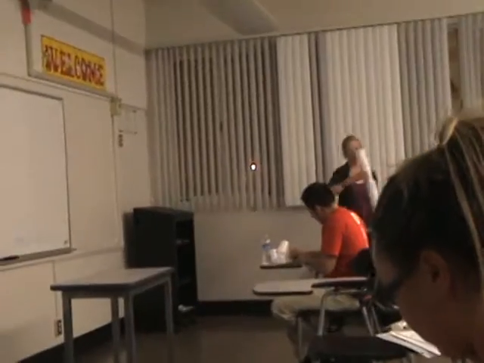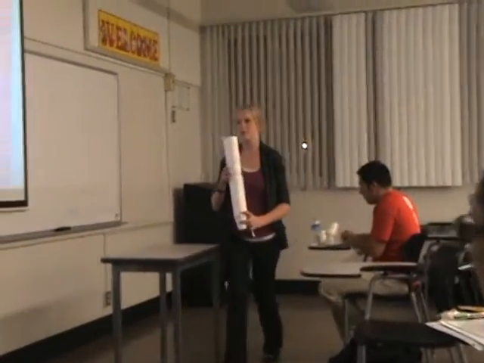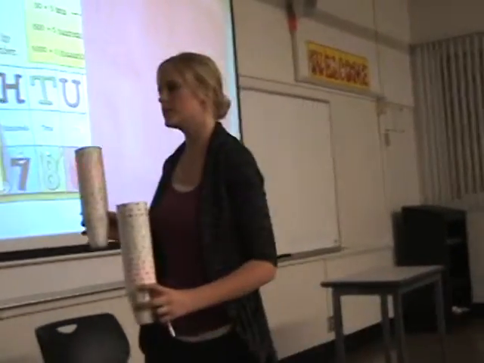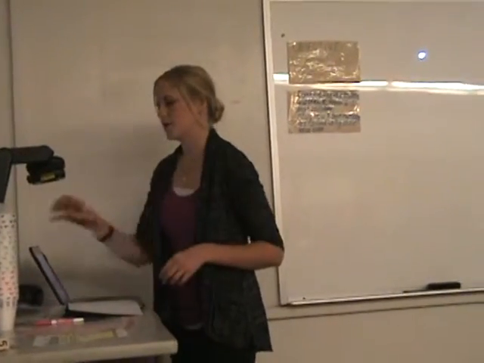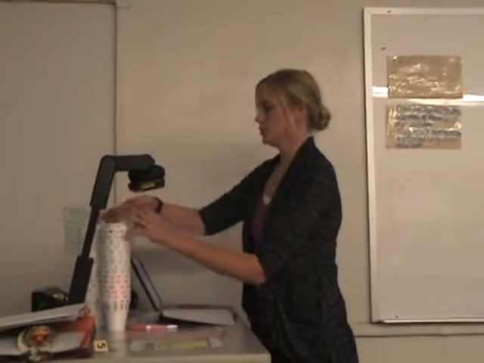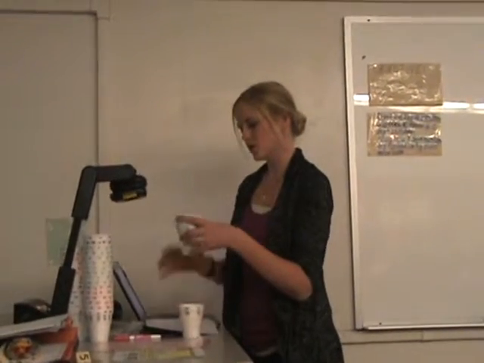Okay, so I'm going to show you how to use these because you may not have this chart at home. I'm going to leave the chart up on the wall so you have the colors to refer to, but these cups are going to be your ultimate tool in figuring out place value. So I'm going to show you. Let me get one of each.